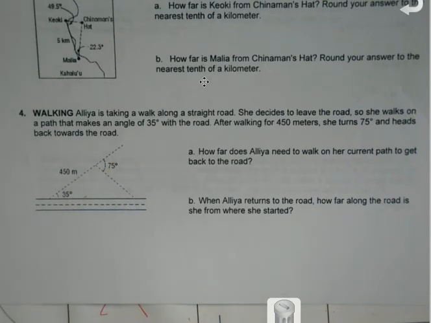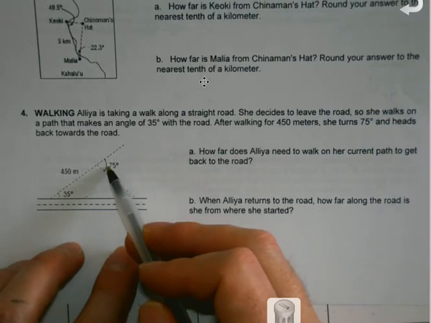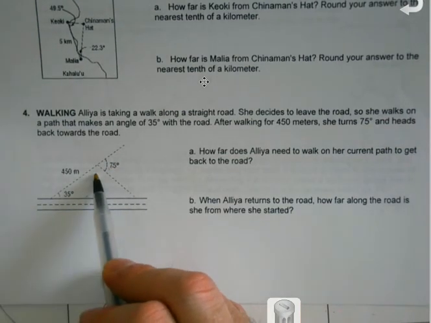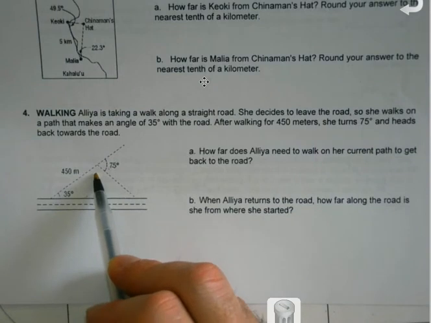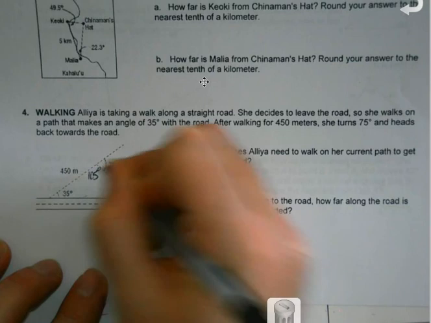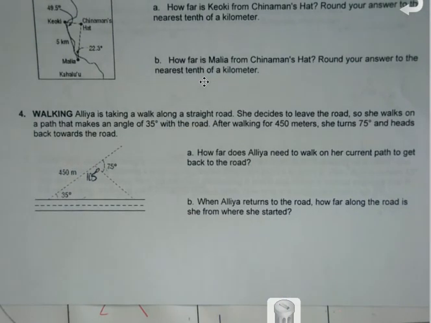Here's the hint I'm going to give you. If this is 75, what degree measure is this? 75. Wait, no. 105, because they'd be supplementary. Oh, that 105 could come in handy. So don't let that 75 suck you in and you start using it and then you're like, oops, that's not right. So one thing to be careful of.